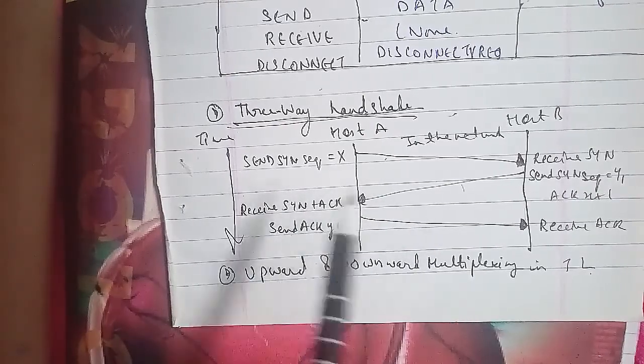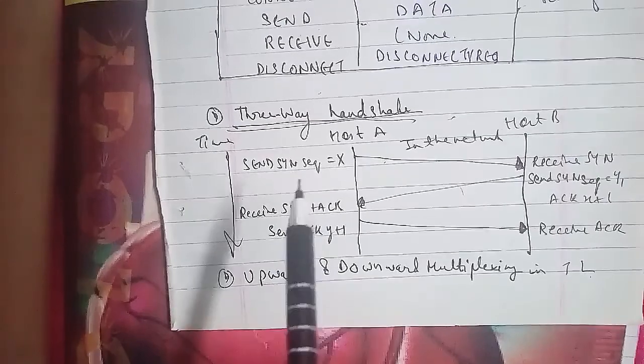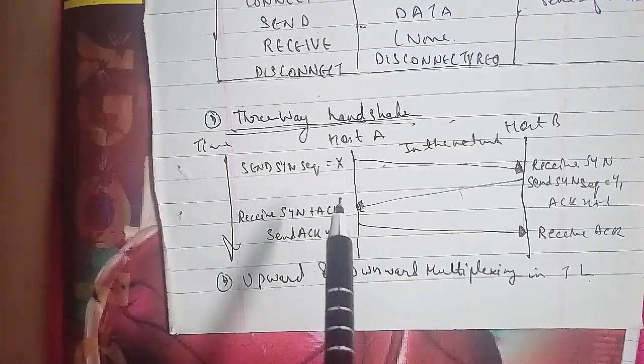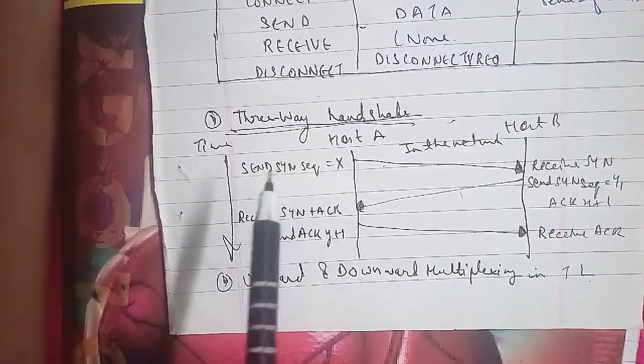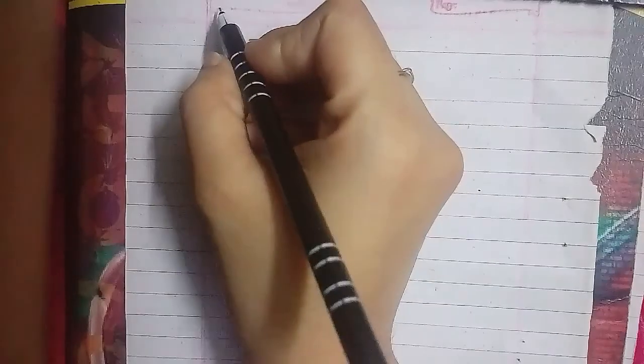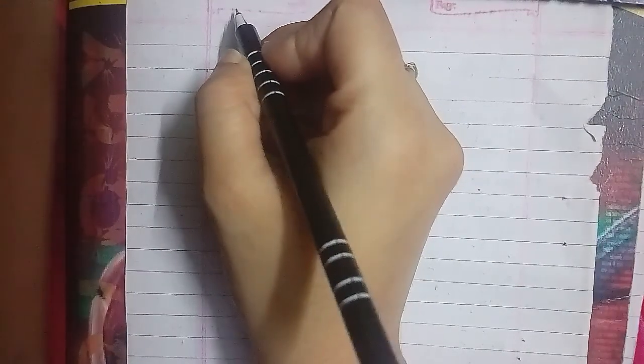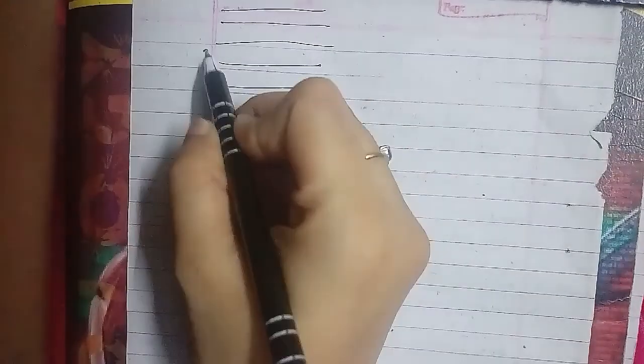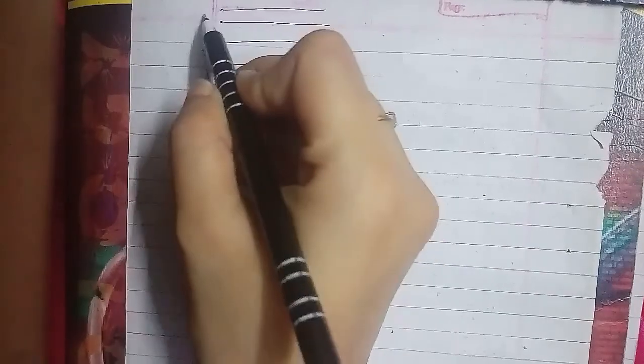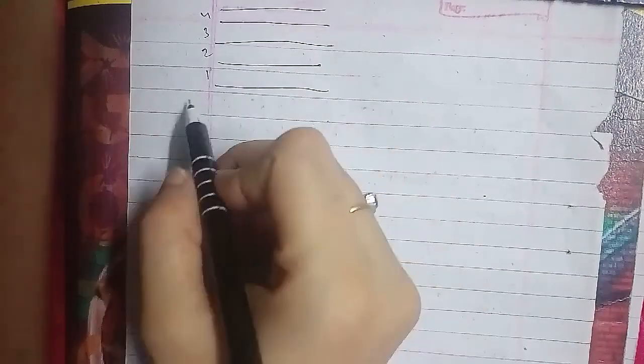Now talking about downward multiplexing here. Layer 1, layer 2, layer 3, layer 4 as well. This is to a router layer.